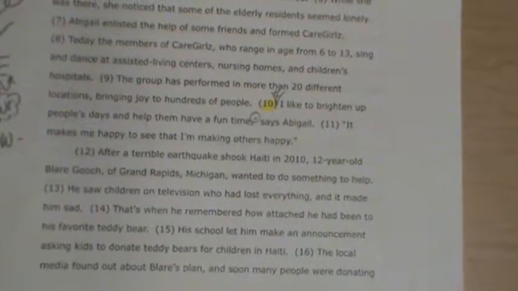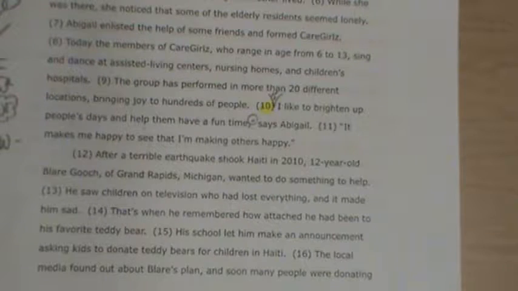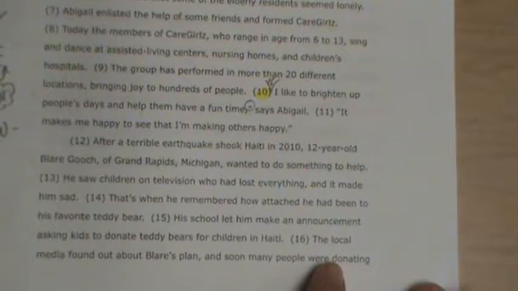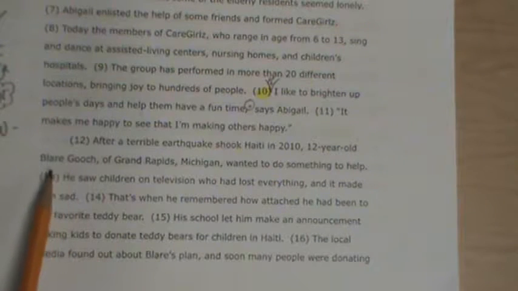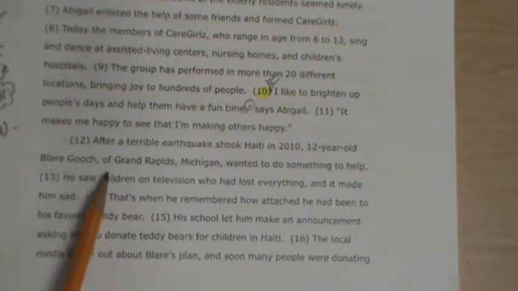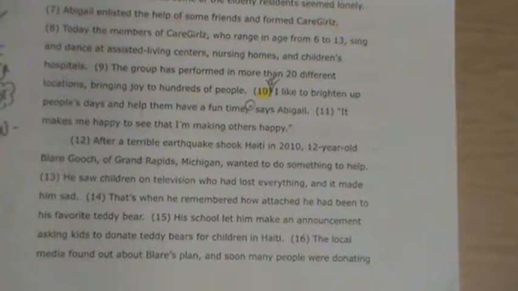Sentence 11, it makes me happy to see that I'm making others happy. After a terrible earthquake shook Haiti in 2010, 12-year-old Blair Gooch of Grand Rapids, Michigan, wanted to do something to help.